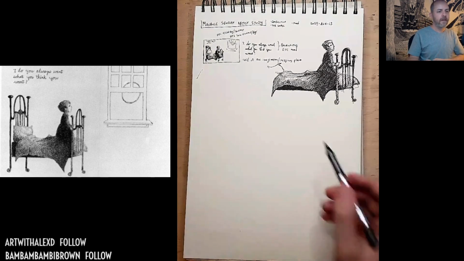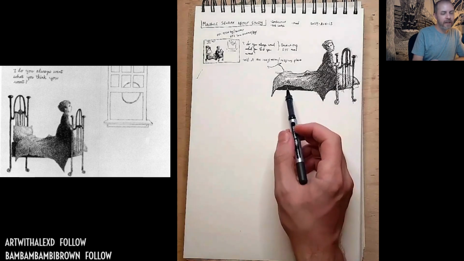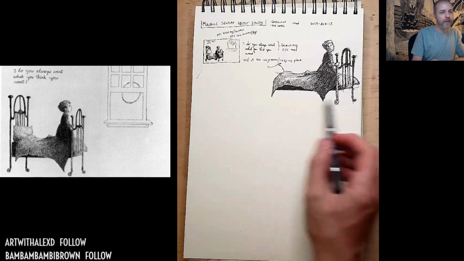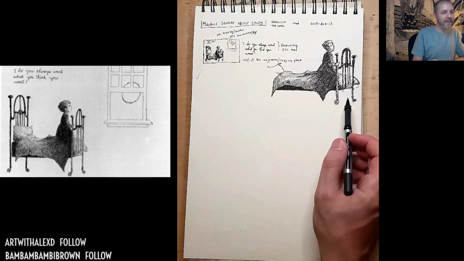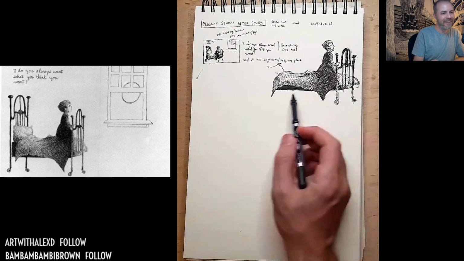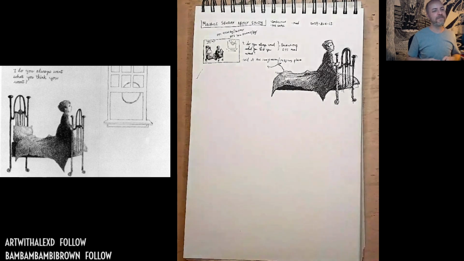Bed frame. Yeah. The bed frame, the wheels all lie basically on the same plane. Only a little bit of a difference. It's kind of a wonky perspective. Catty-wampus.